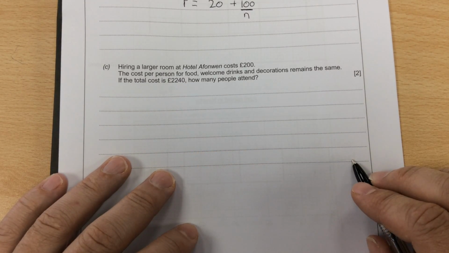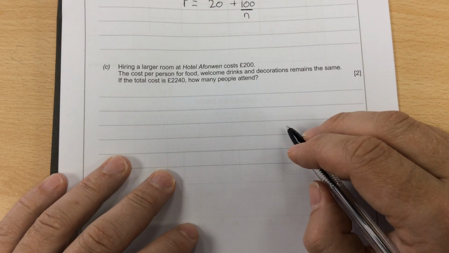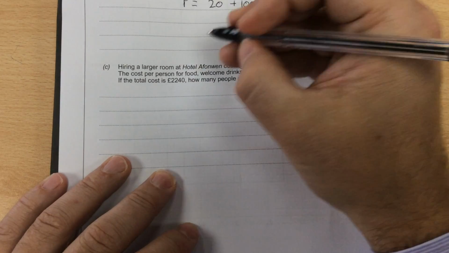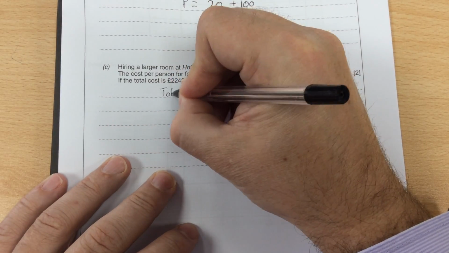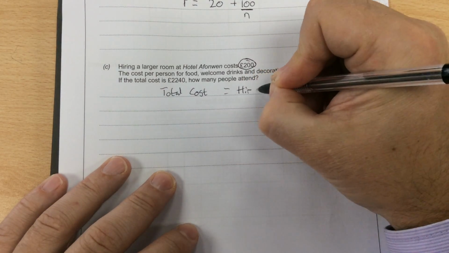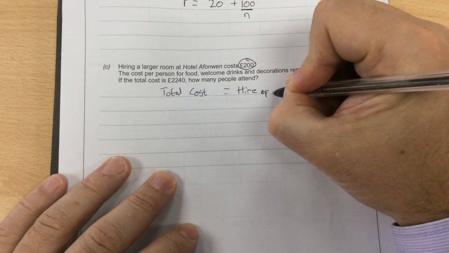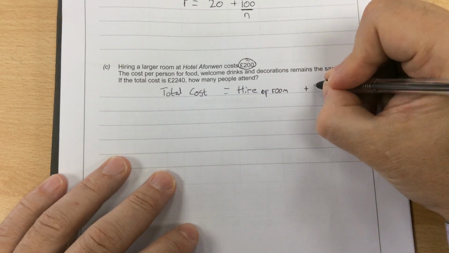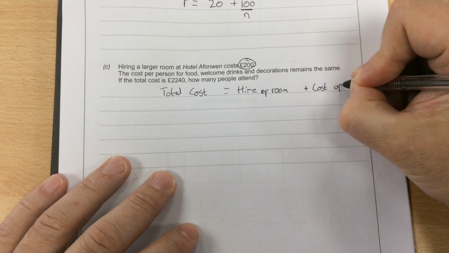So what they're telling me now is the total cost is 2,240. The hire of the room is 200. So if you remember, the total cost is going to be the hire of the room, plus the cost of the people attending.